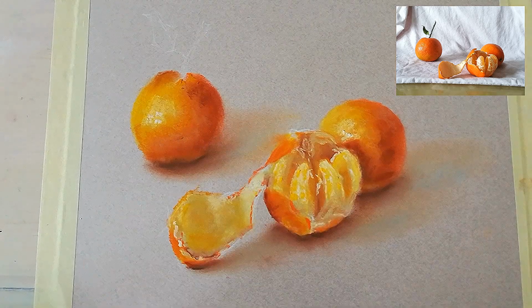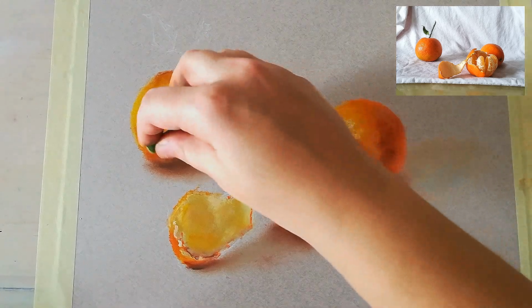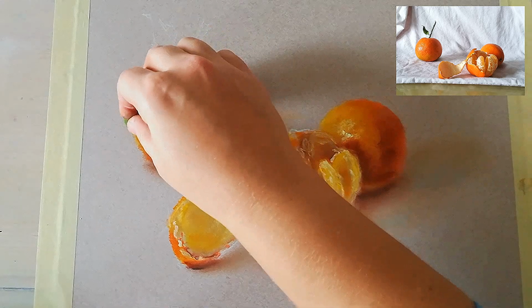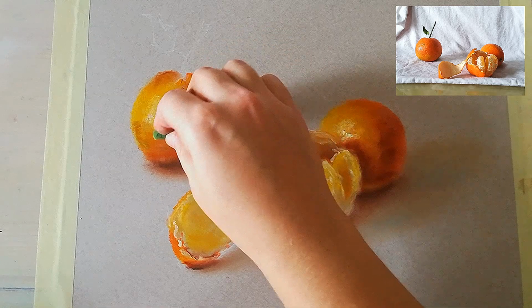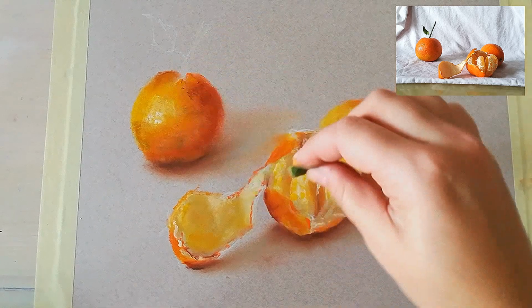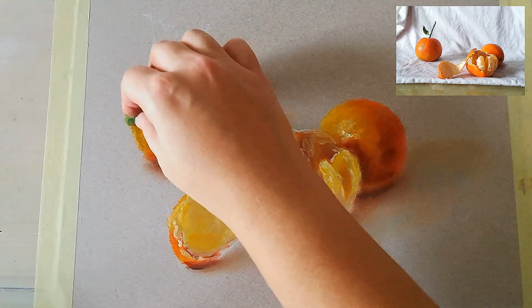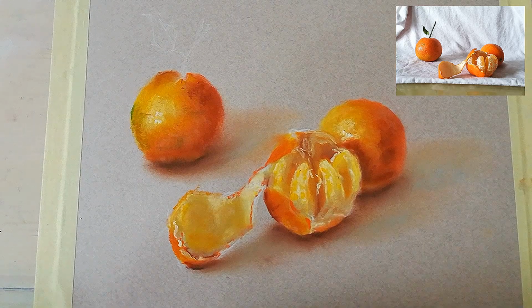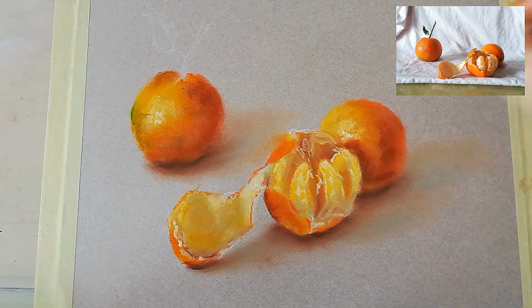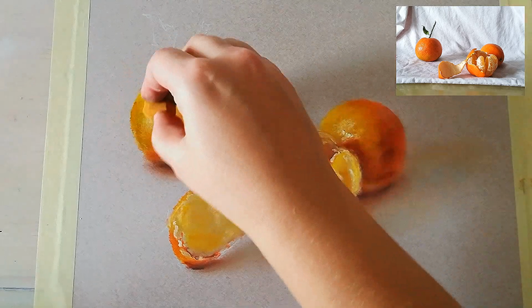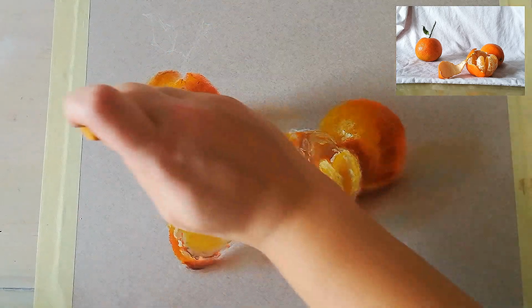I see that on this mandarin we have a bit of green, so I'm gonna add just a bit of that green, just a hint, just so that our mandarins don't look so boring. Again, where it's too much, you can always cover it over with another color.